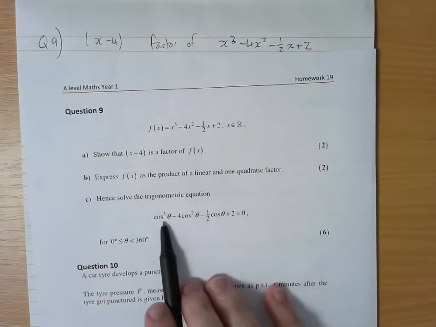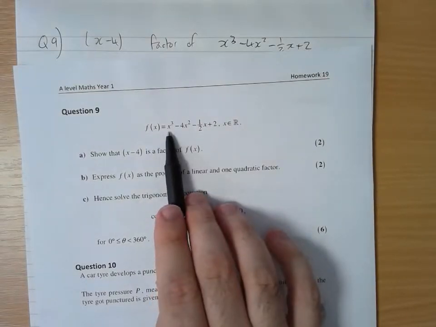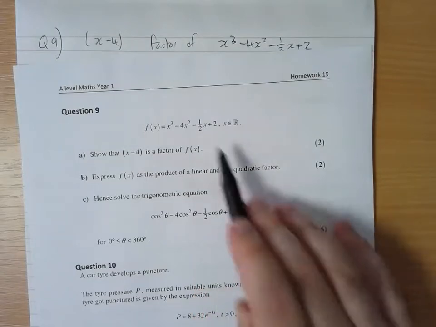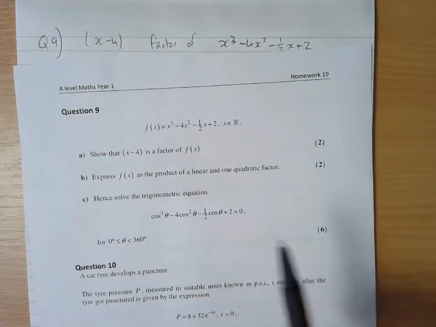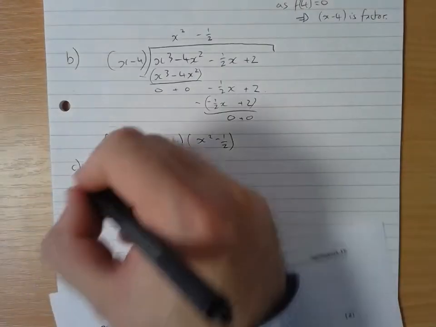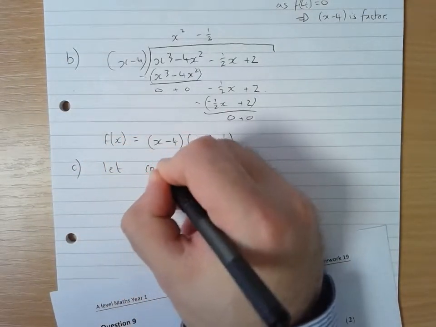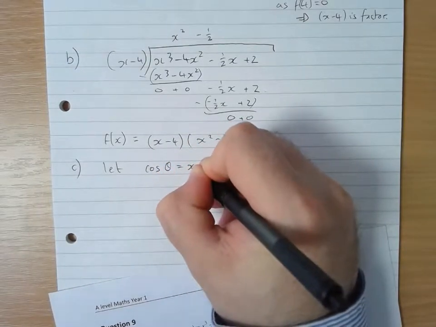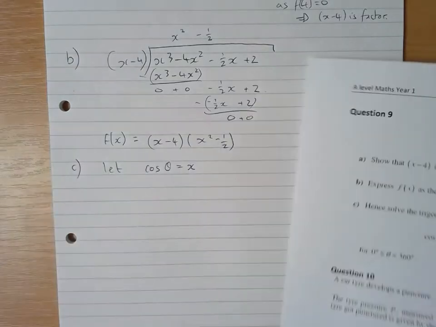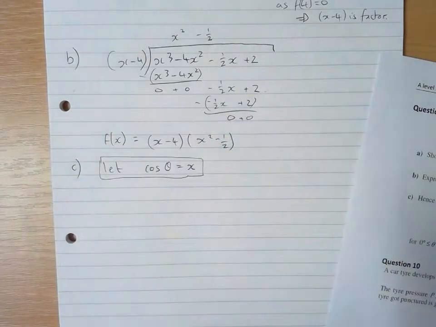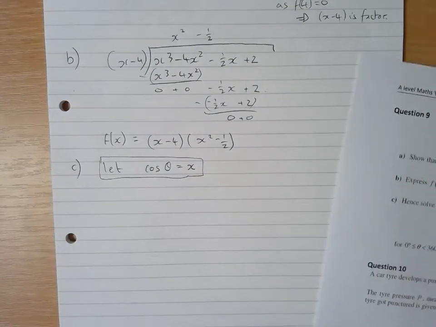So this is trigonometry. We'll notice cos cubed, there's an x cubed, minus 4 cos squared, there's an x squared, minus a half cos x, plus 2. So we're making a substitution here. Let cos theta equal x. We're using the previous result and the fact that cos theta equals x.